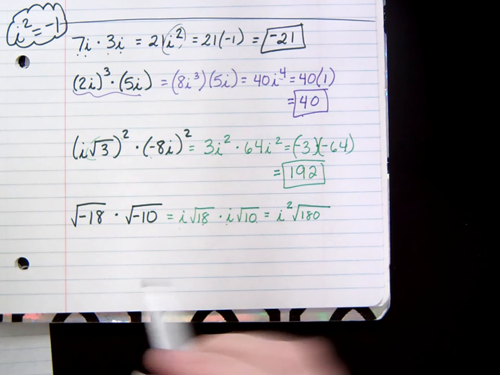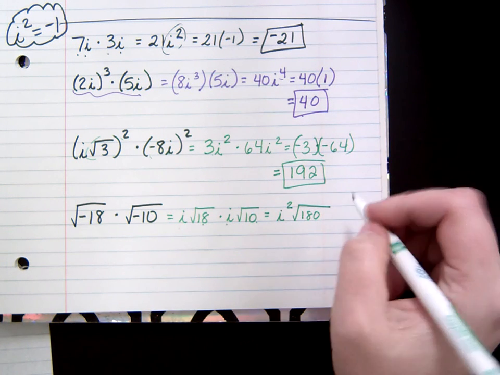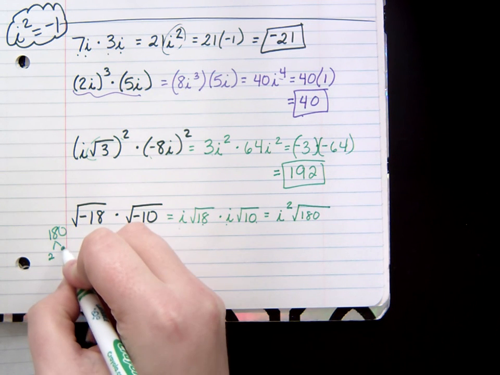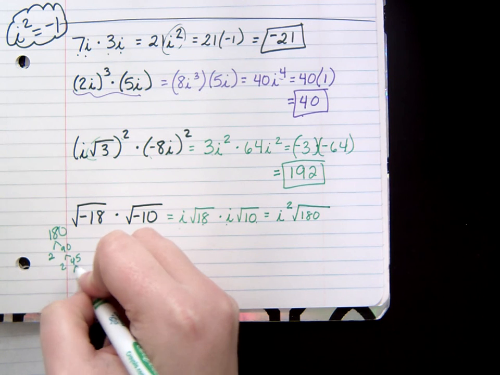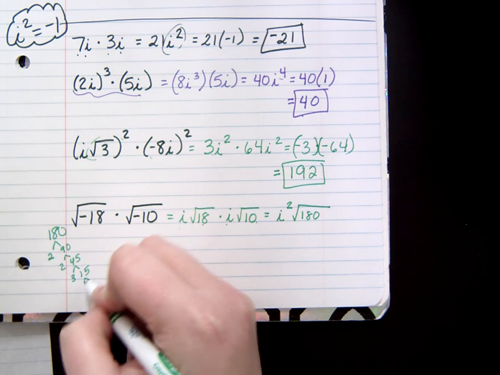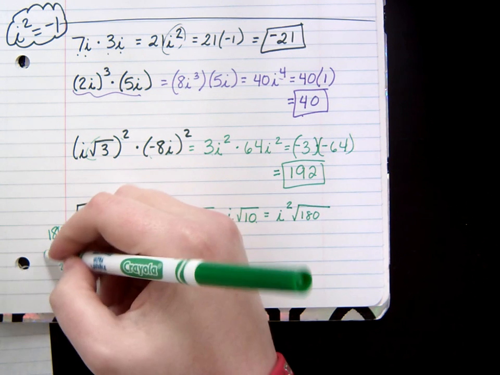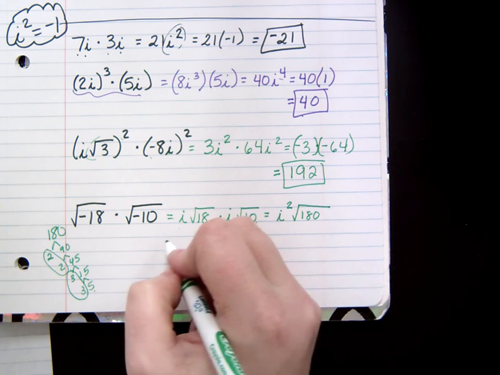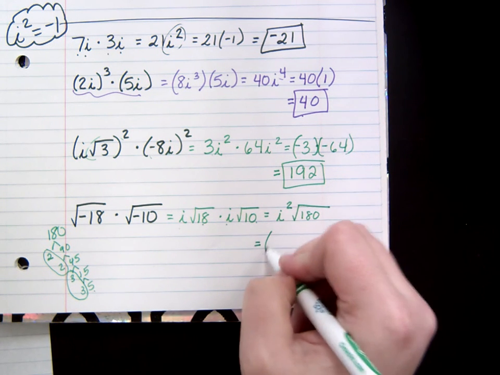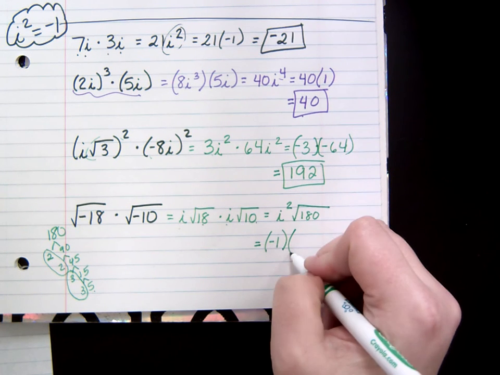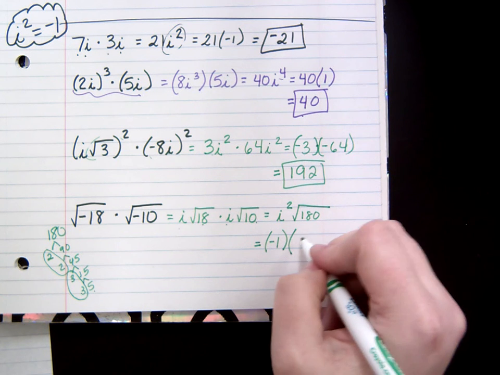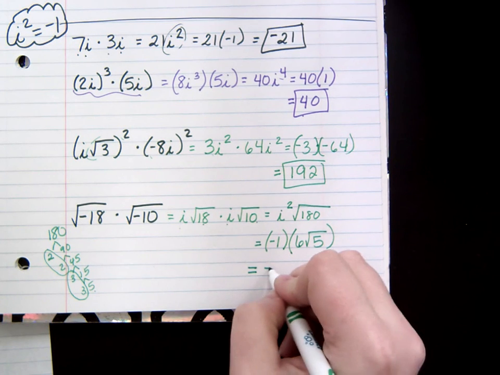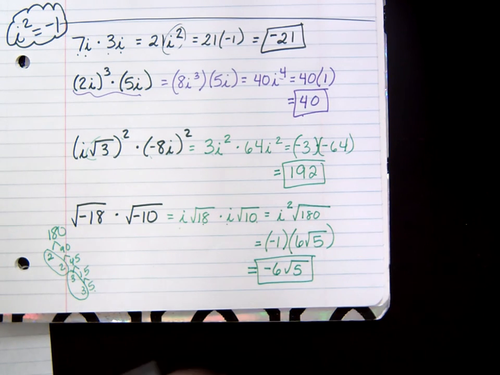So at this point, what I'm going to do is take the 180 and factor that out. 180 I know is 2 times 90, which is 2 times 45, which is 3 times 15, which is 3 times 5. So pair of 2s, pair of 3s, and a 5 left over. So I can write this as -1, because i squared is equal to -1, times 2 times 3 gives me 6 square root of 5 on my leftovers. So the final answer is -6 square root of 5. It's no longer imaginary.